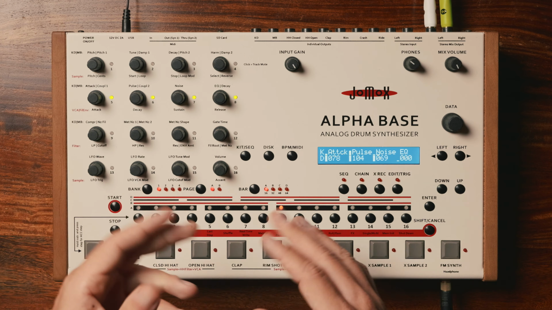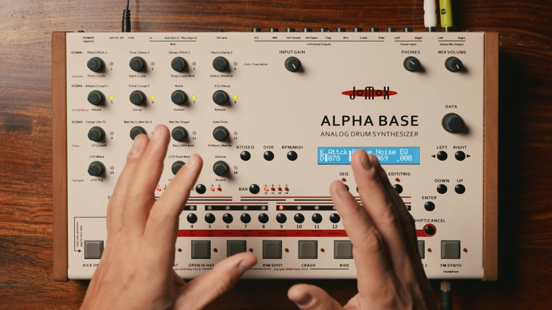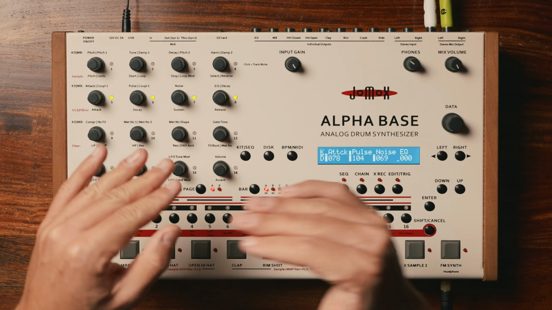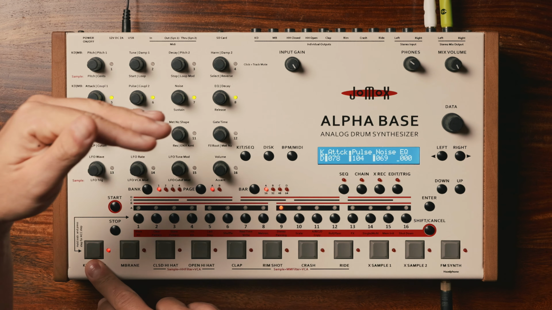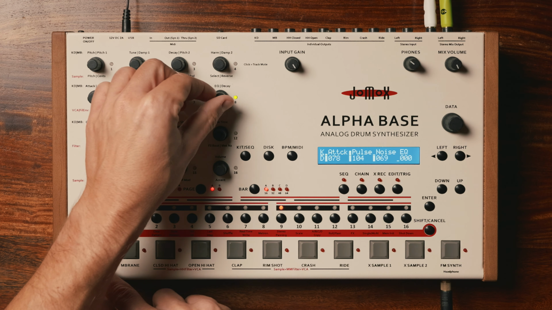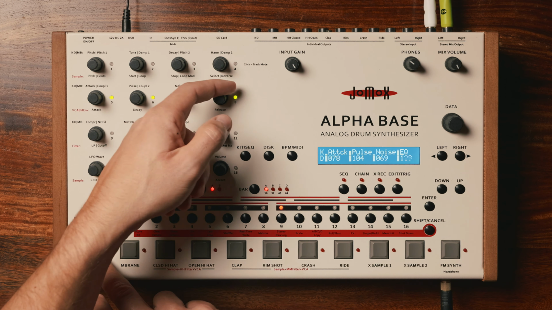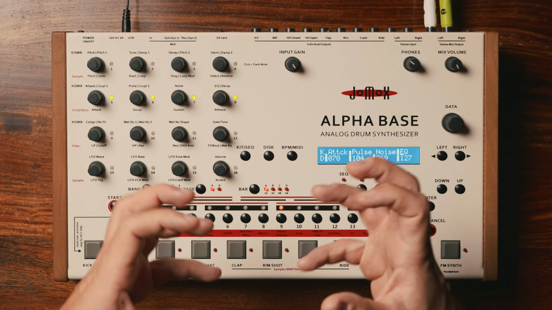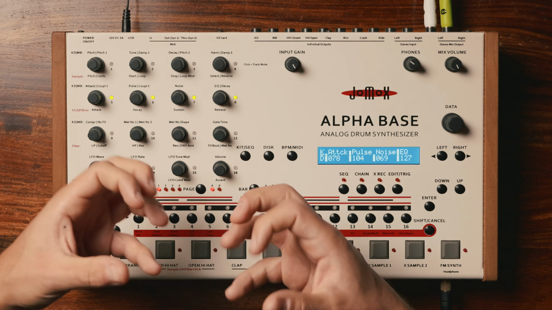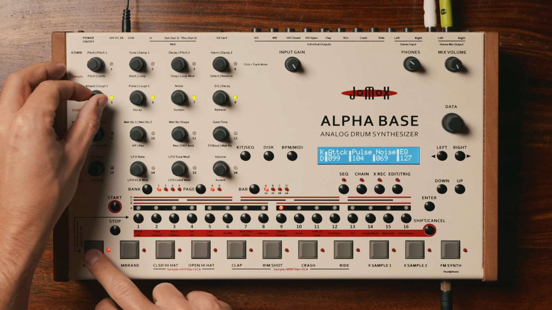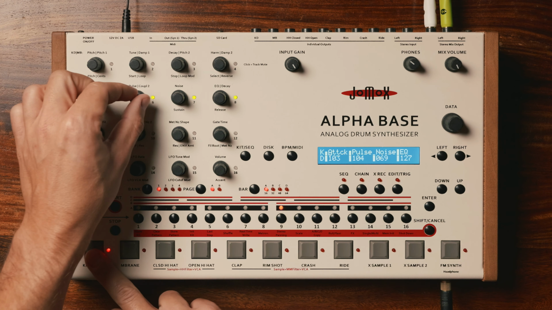And now we come to the parameter that I love, because that's the EQ. And the EQ is a very nice slope that sort of like sculpts the kick drum, and it decreases the treble, which creates these really nice warm kick drums, but they still retain the punch that I love from the Alpha Base.